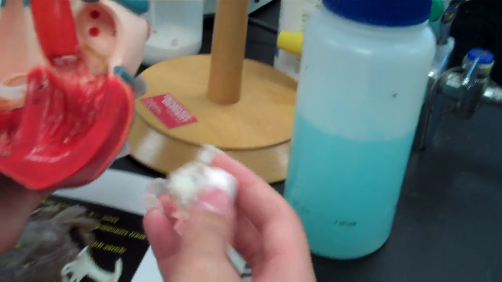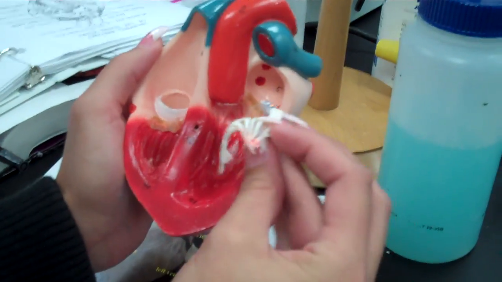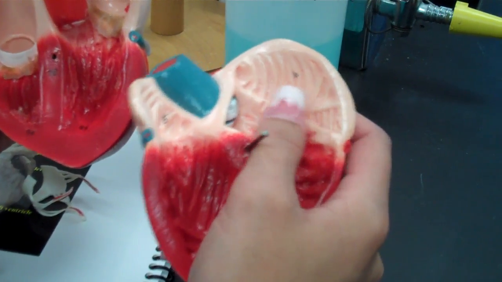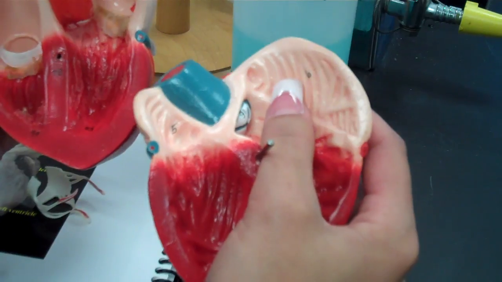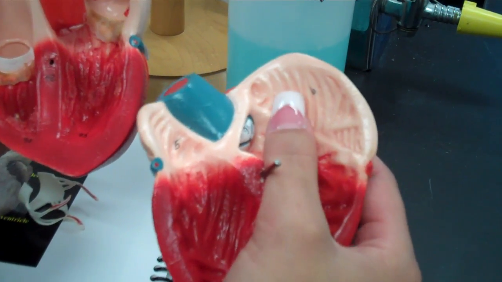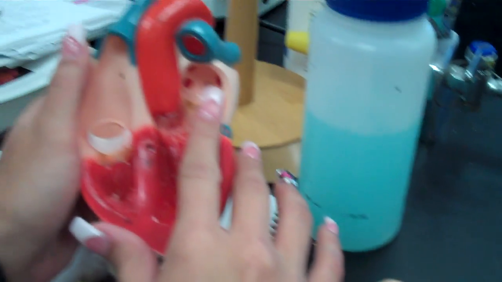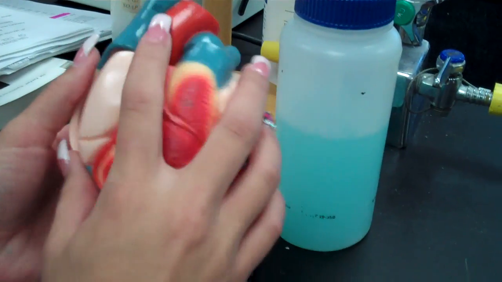You have your chordae tendineae, which you know all in there, and it's going to be connected to the papillary muscles. Only on the right atrium. Sorry, atrium. Okay. You're going to have the pectinate muscles. There's no pectinate muscles that are in the left. It's in your right. Okay.